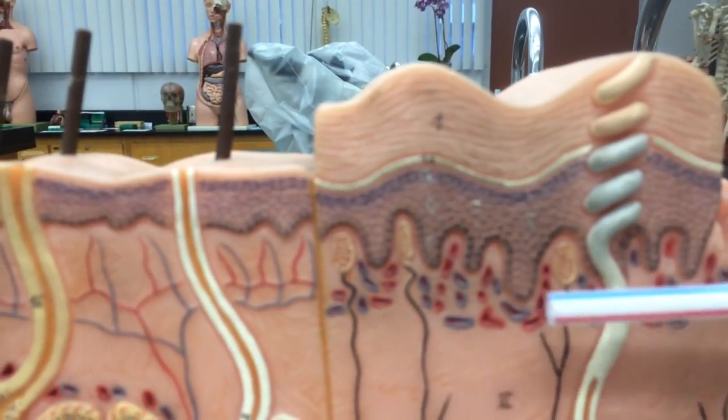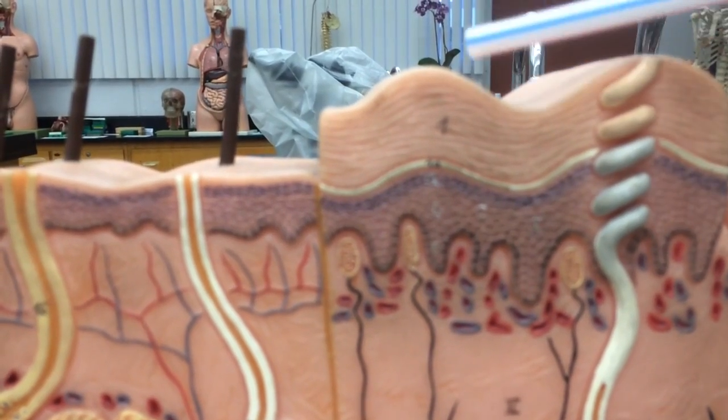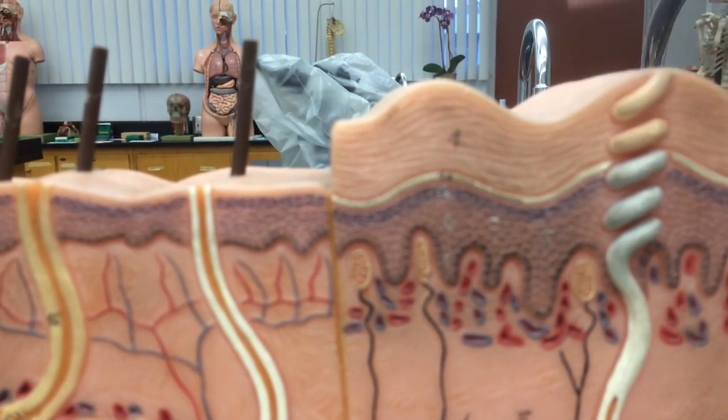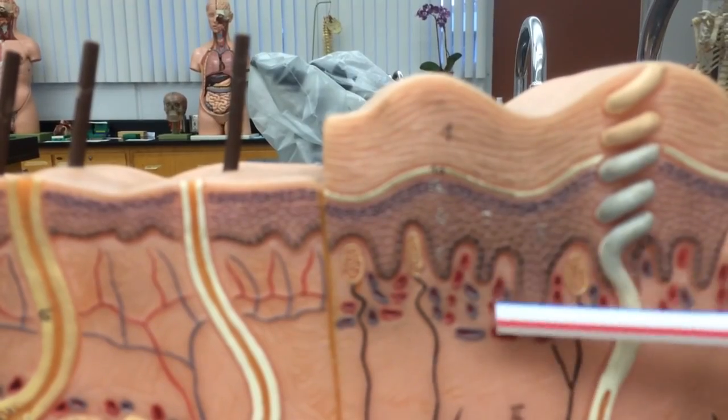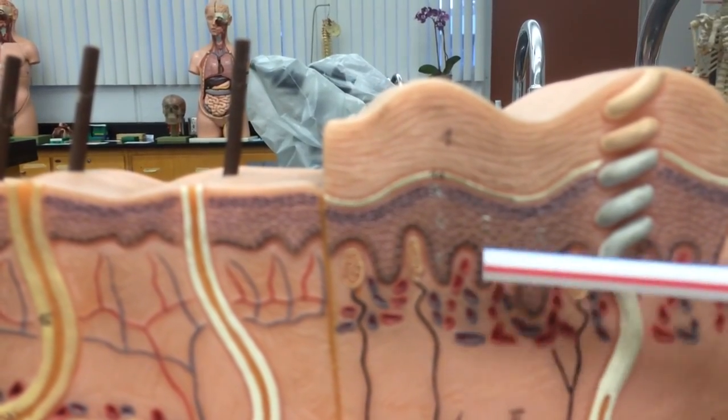Let me get a better shot here, right? So stratum corneum, stratum basale. Those are the only two that you're concerned with, okay?